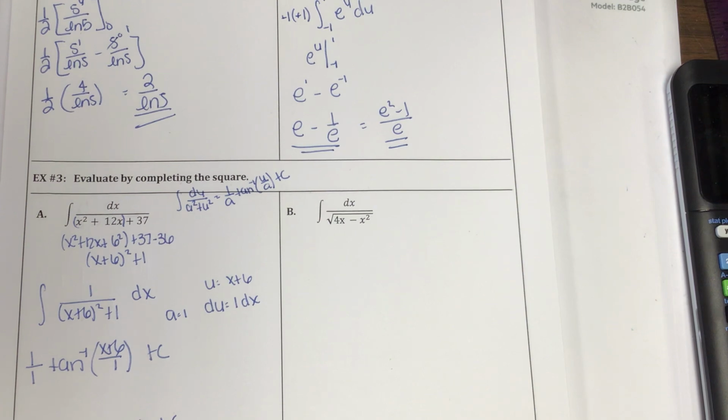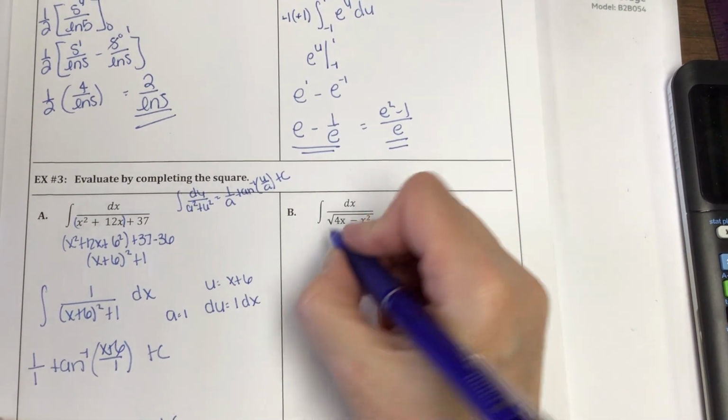Okay, looking at b, again, if I let what's under that denominator equal u, I'd end up with negative 2x plus 4, right, for my derivative, and I can't get that in the numerator. And so I'm going to have to do something else. And the only other thing that I could think of that might work would be completing that square under the radical.